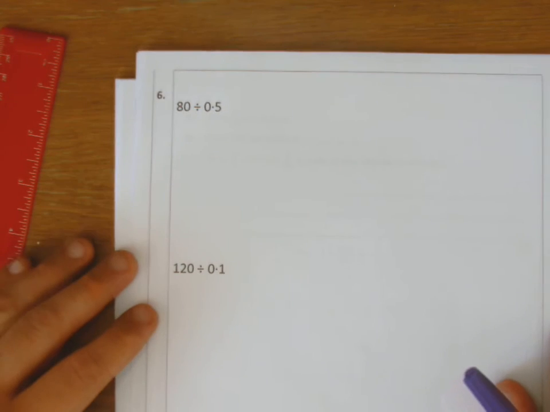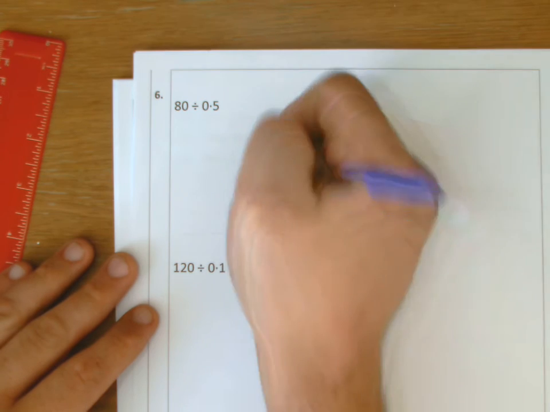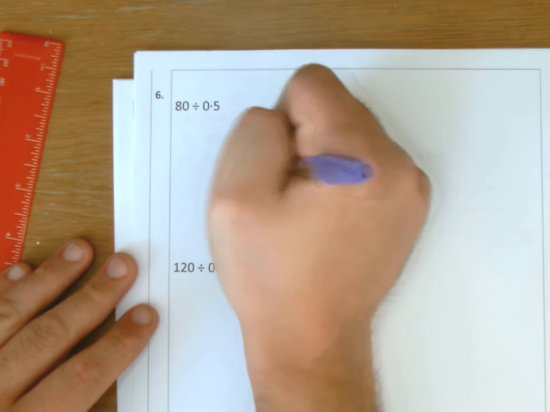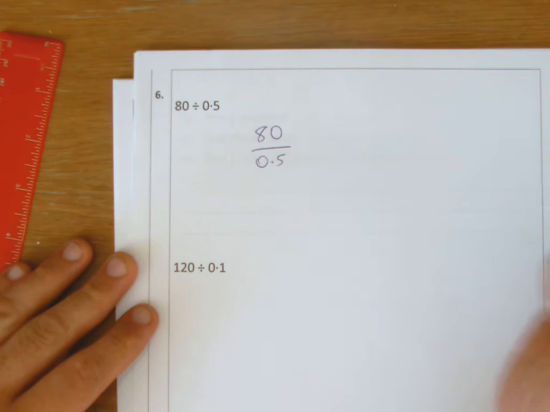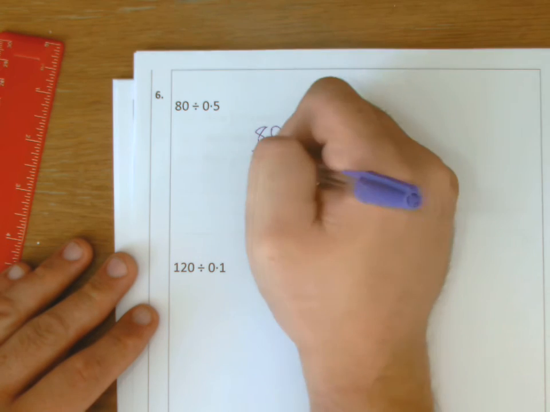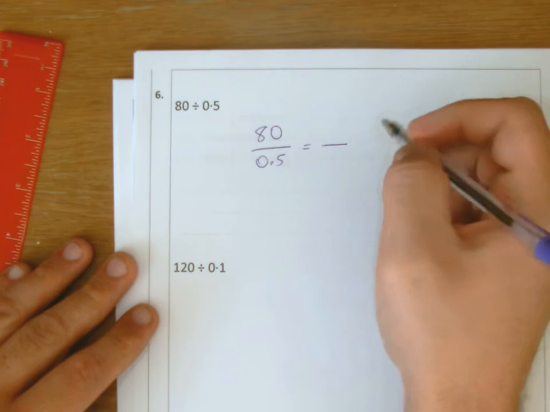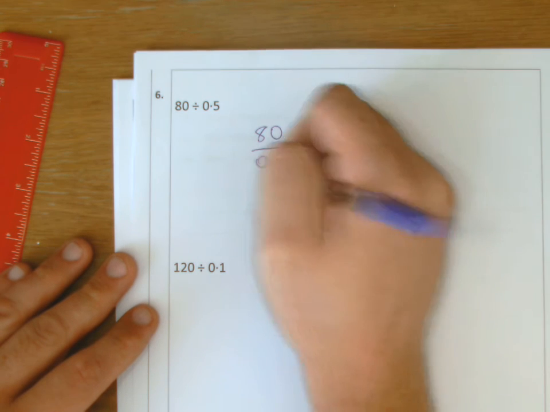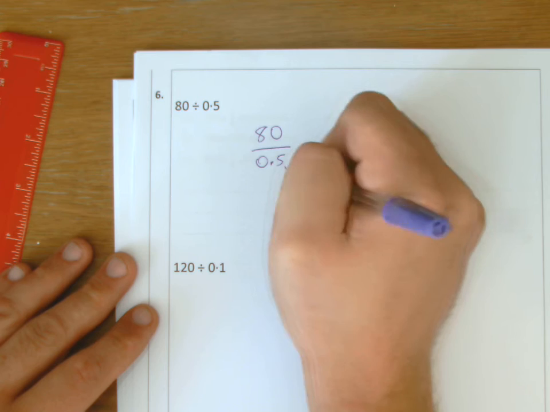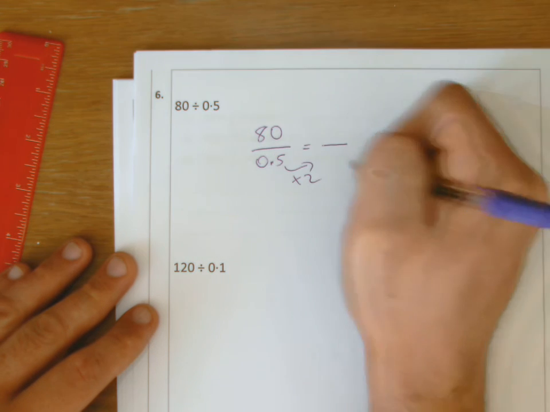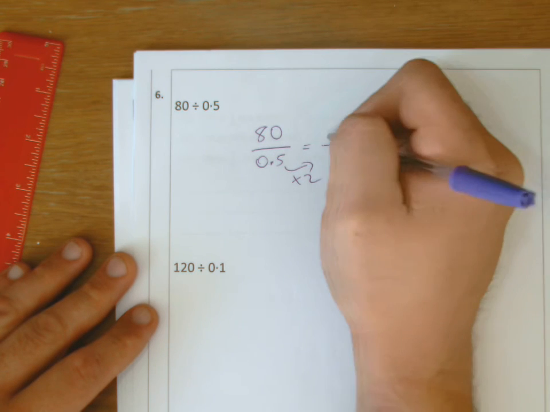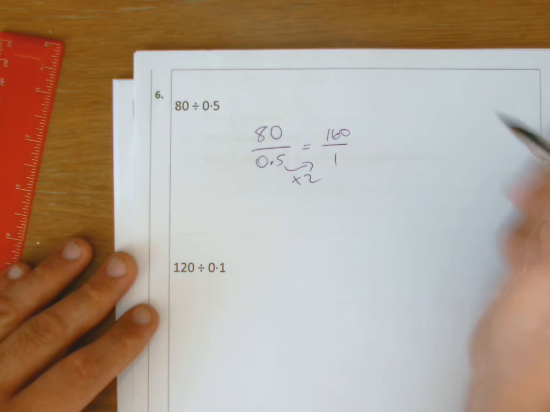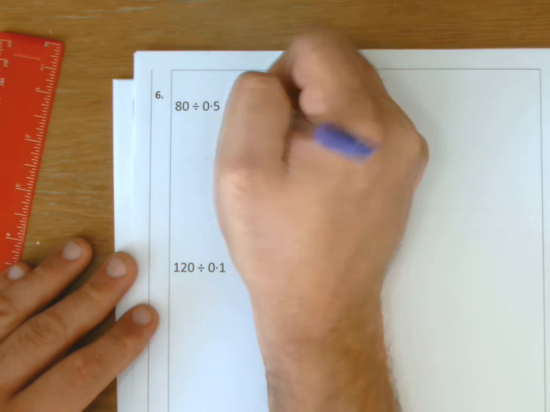Okay, question 6. 80 divided by 0.5. Well, again, as a fraction, and you need to think about how to scale this. And when you come to scaling this, you don't always have to times it by 10. You know, 0.5 lends itself, doesn't it, nicely. If you just double it, you get 1. Of course, double the top as well. Okay, 160. So my answer would be 160 there.